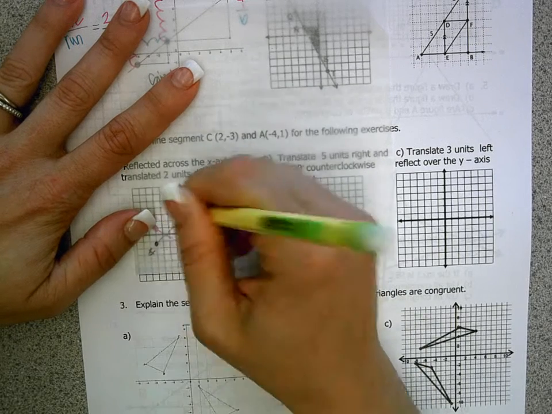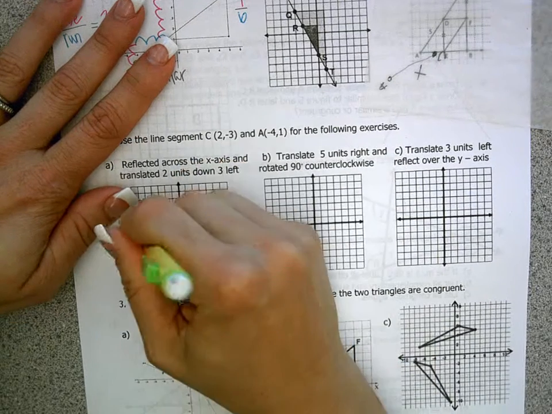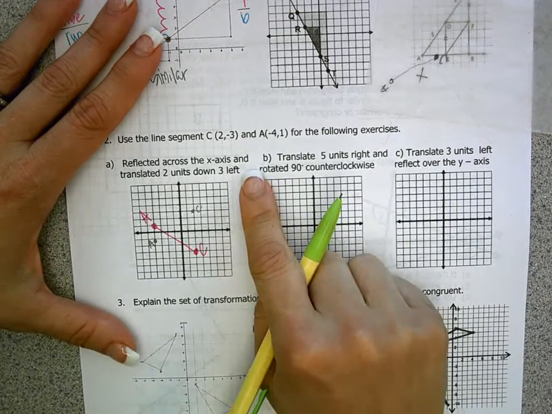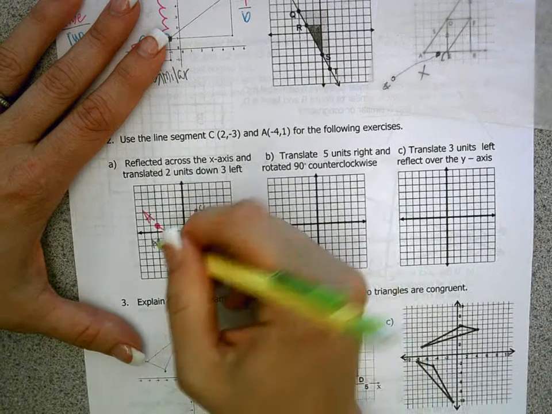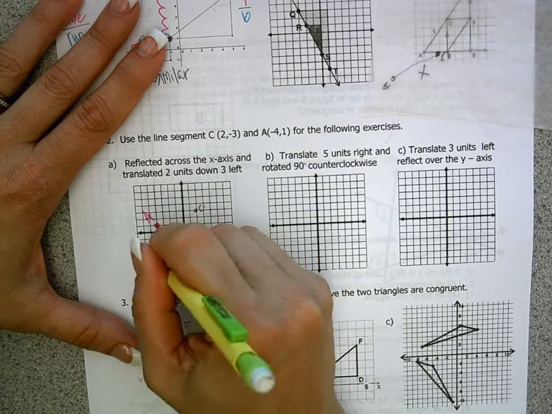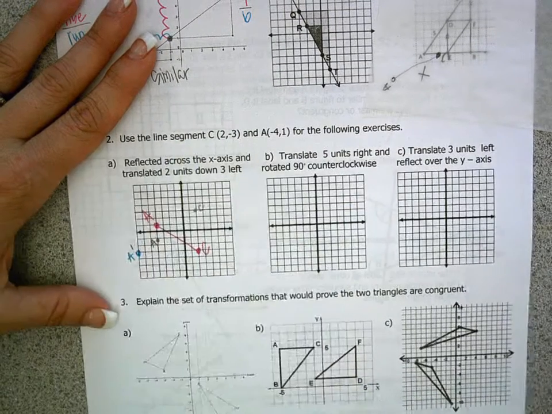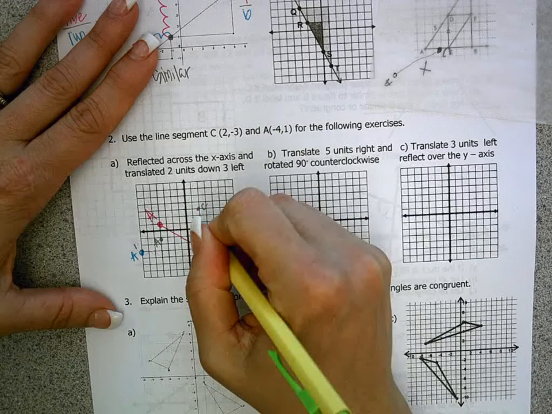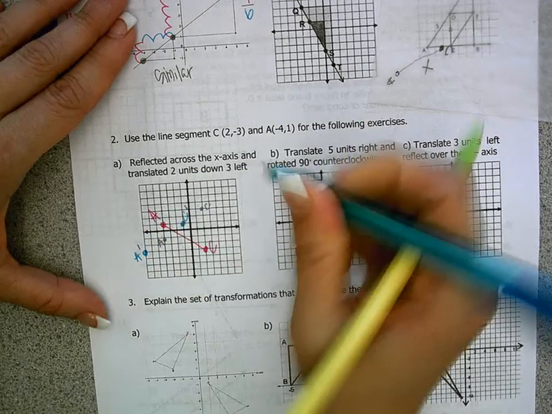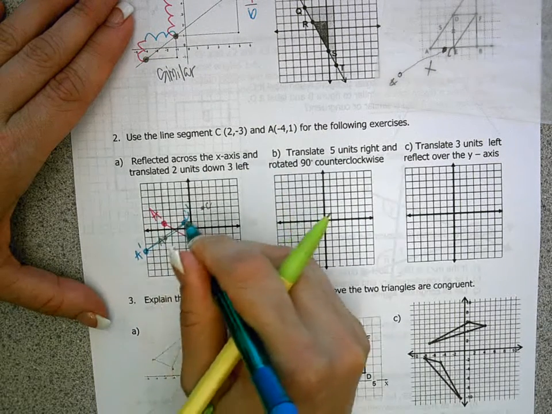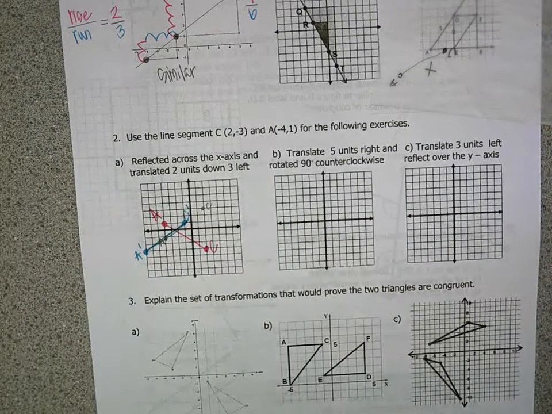So reflect across your x-axis, that's flipping up and down. That's your C point, that's your A point. Then translate 2 units down and 3 left. From here, 2 units down, 3 units left, this will be your A prime. It's not asking for the coordinates, it's just asking for the picture. On your final, pretty sure it's going to ask for the coordinates, so make sure that you can label those as well.